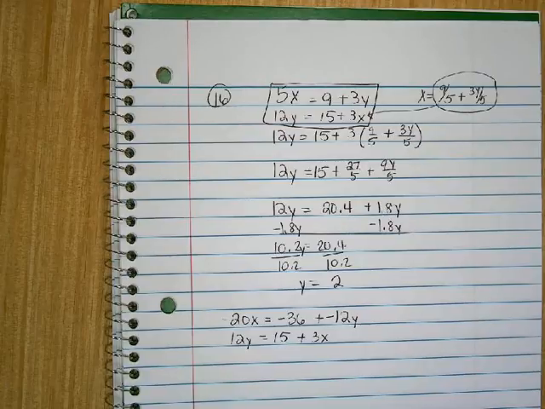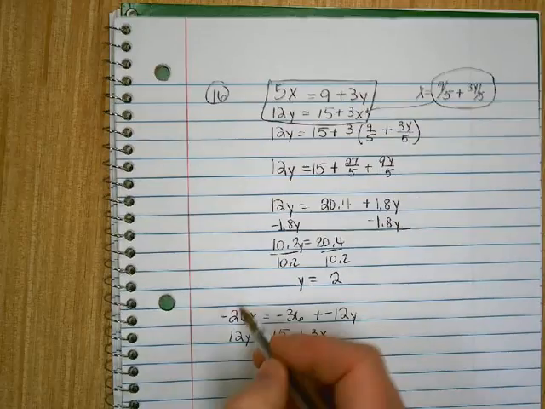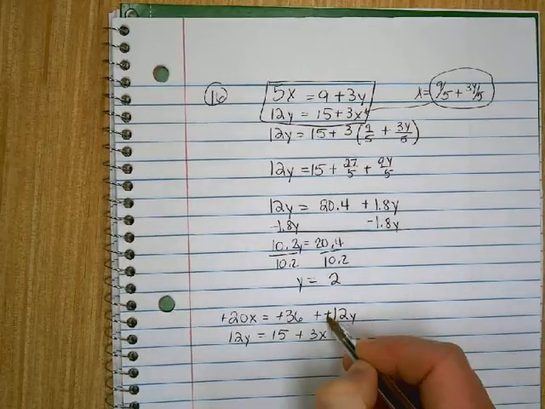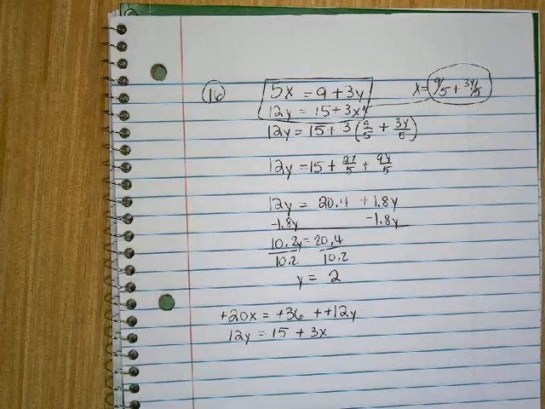Did I do something wrong? Oh, never mind. It's okay. I could have just multiplied. All you had to do was subtract 12. So now that I multiplied by positive 4, yeah.